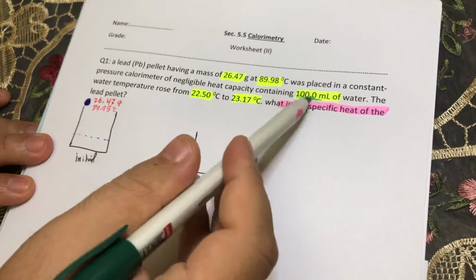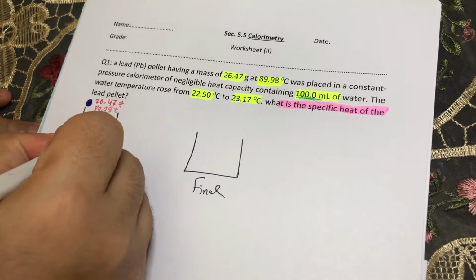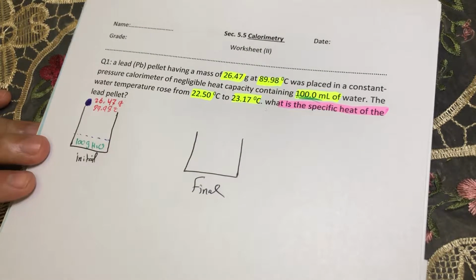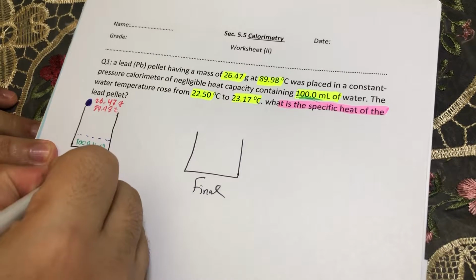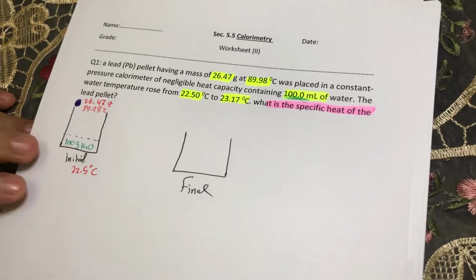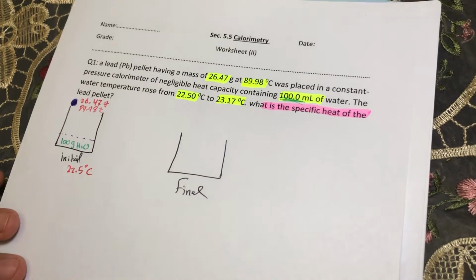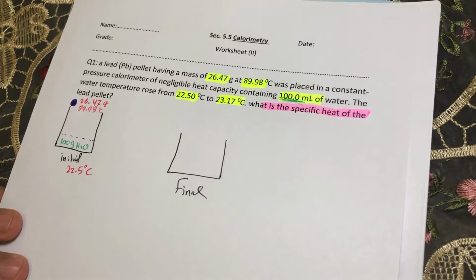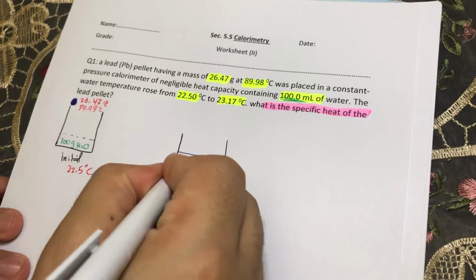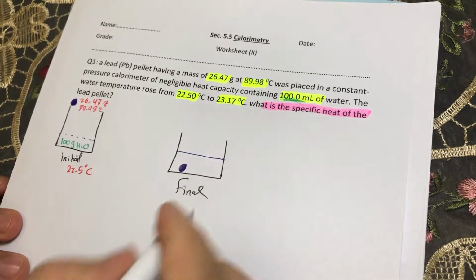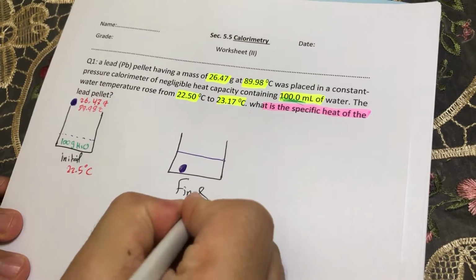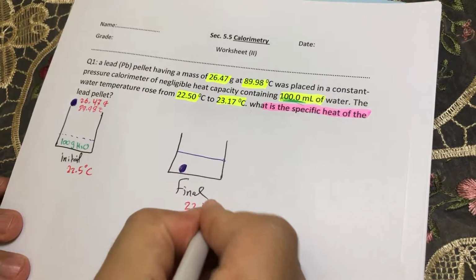It's the same because the density of water is 1. So we can write 100 gram of H2O or 100 ml. After that we will convert it to gram. The temperature here is 22.5 Celsius degree. And after that, here the pellet is here, with a final temperature 23.17 Celsius degree.